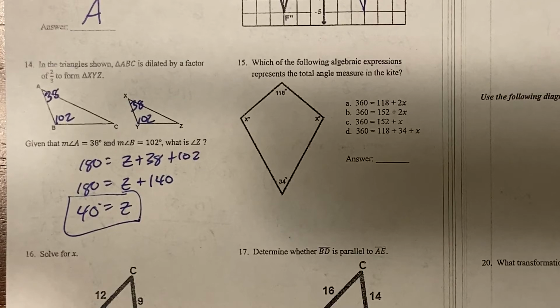15, which of the following algebraic expressions represents the total angle measure in the kite? Push pause. I want you to try this one real quick, please. Combine your like terms.